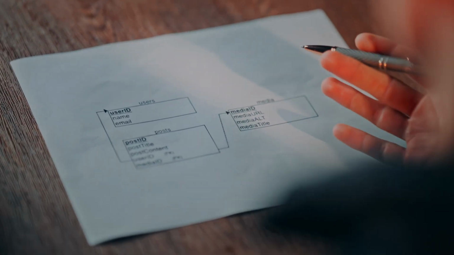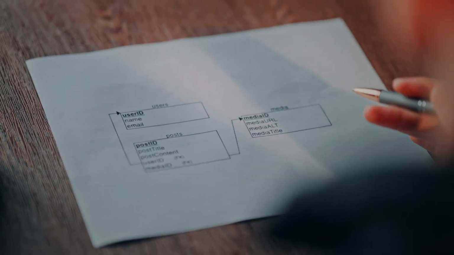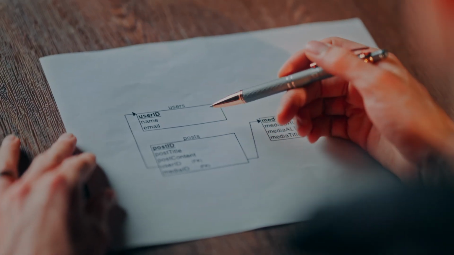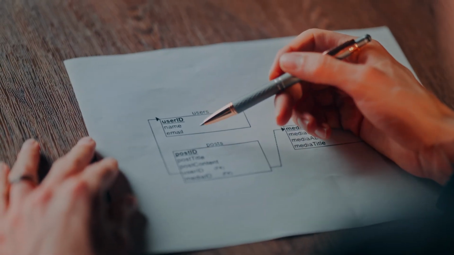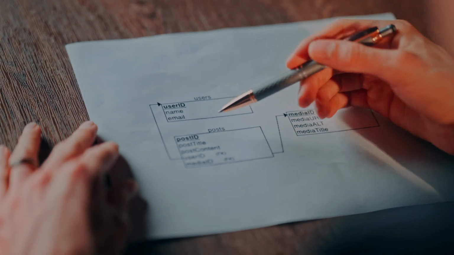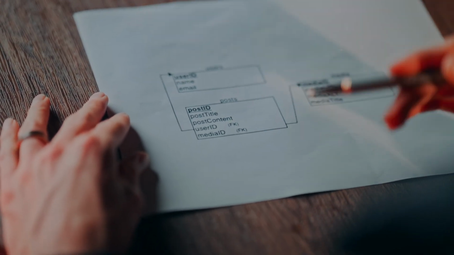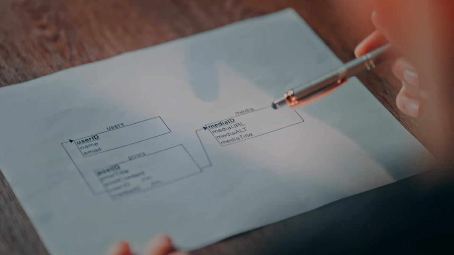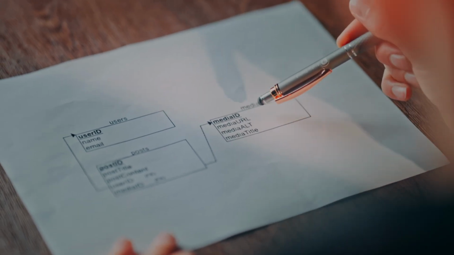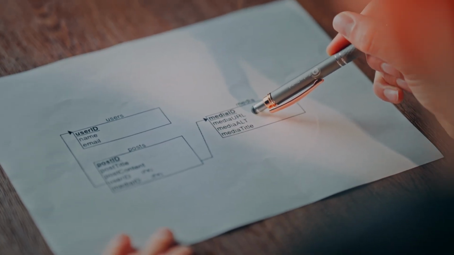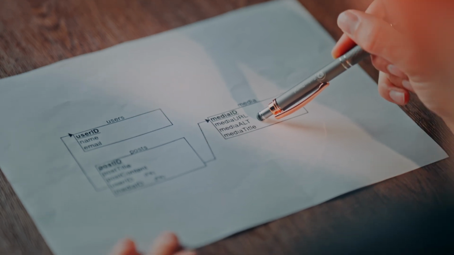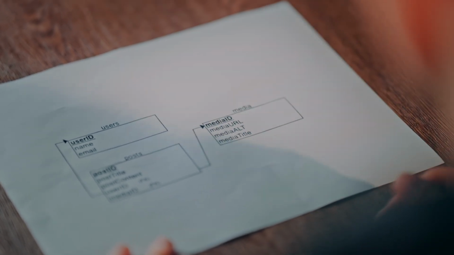Imagine you're building a basic blog where we have tables for users, posts, and media. In this simple relational schema here, we have three main entities. We have a users table with stuff like ID, name, and email. Then we have a post table with post ID, post title, post content, etc. Finally, we have media, where we have an identifier for the media, the URL, where to find the media, maybe an alt tag like for screen readers, and a title for that media.